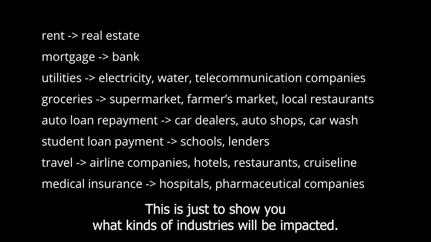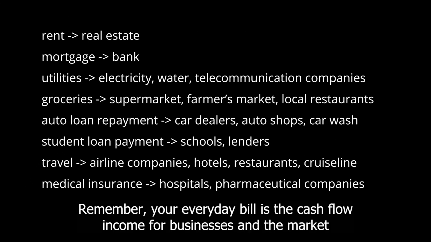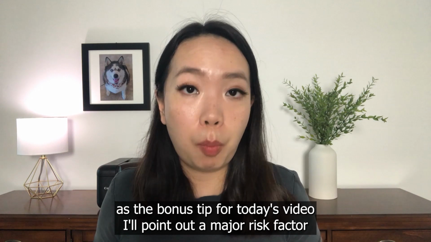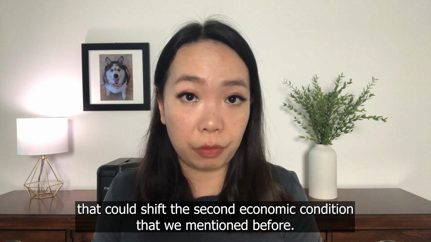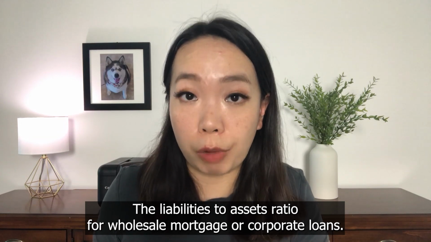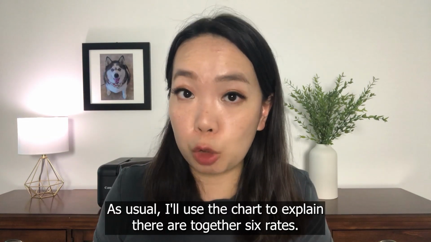This is just to show you what kinds of industries will be impacted. Remember, your everyday bill is the cash flow income for businesses in the market. As the bonus tip for today's video, I'll point out a major risk factor that could shift the second economic condition that we mentioned before, the liabilities to assets ratio for wholesale mortgage or corporate loans. As usual, I'll use the chart to explain.